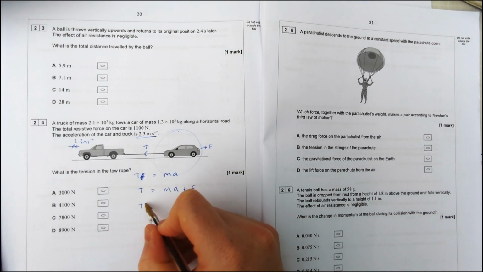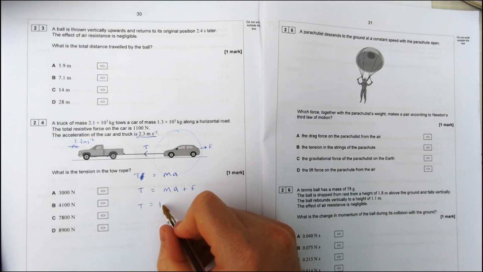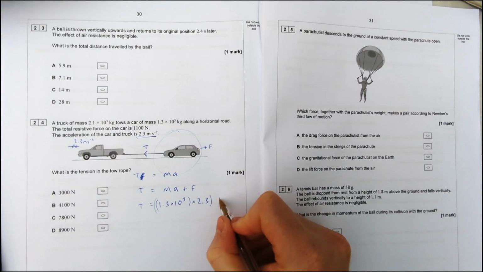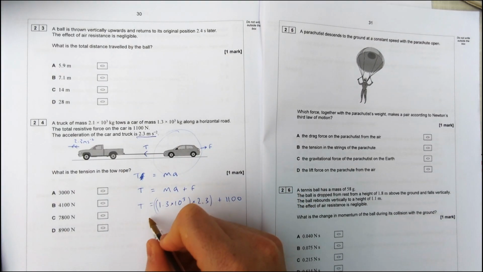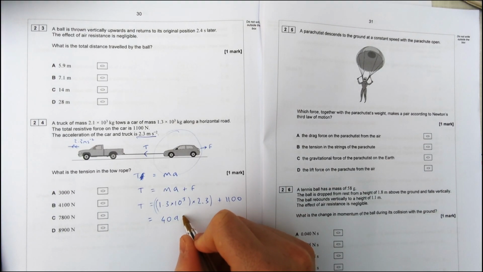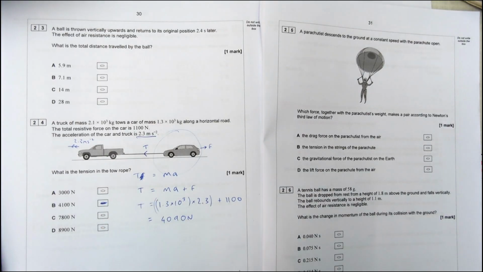So the resistive forces here, it tells us in the question, are 1,100. The mass of the car is 1.3 times 10 to the 3 times 2.3, and that's added on to 1,100. Now, if you stick all those numbers in, you get an answer of basically around about 4,100, which is option B in this question.